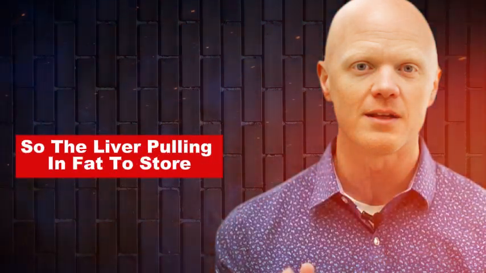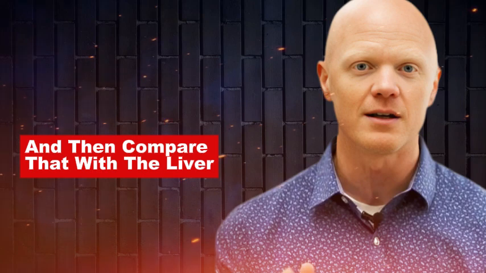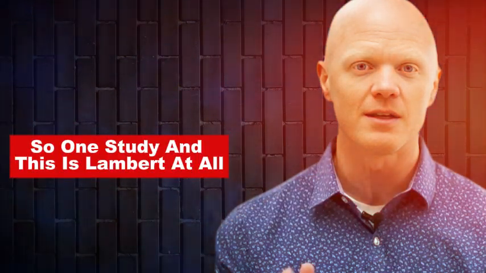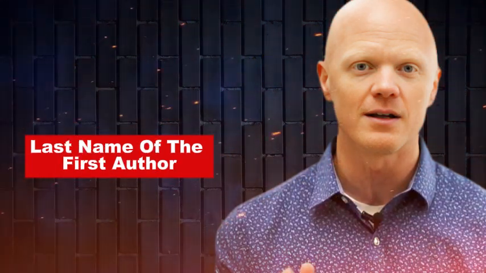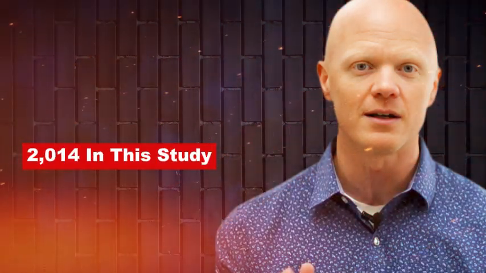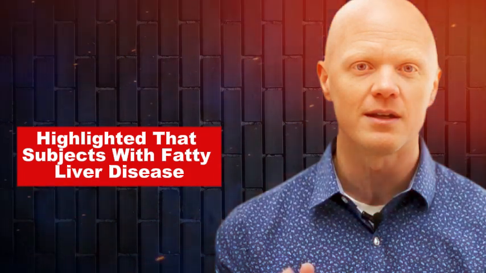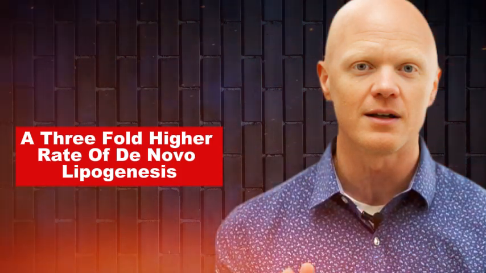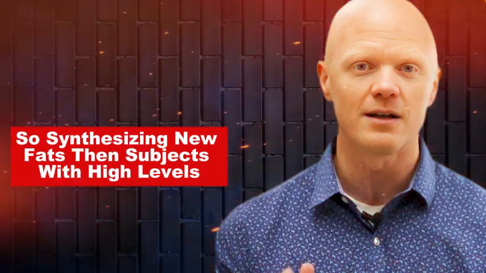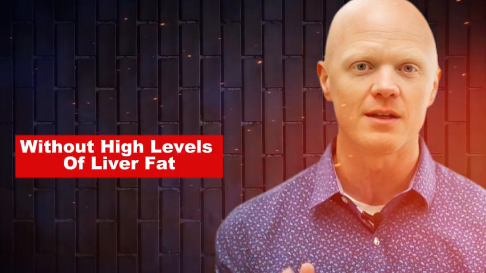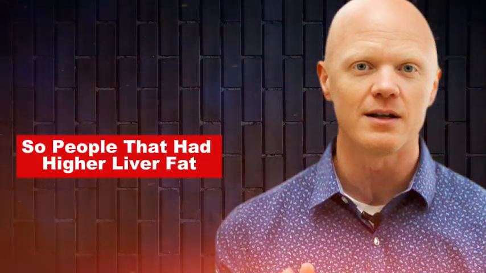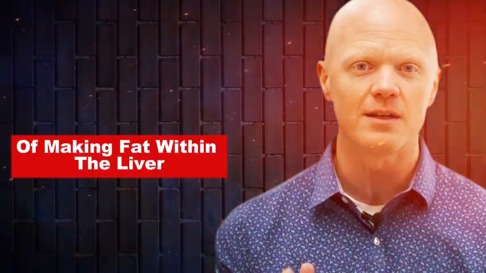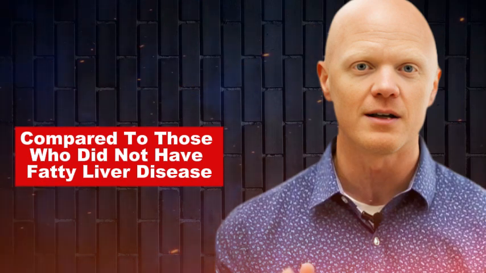So the liver pulling in fat to store, compared with the liver making its own fat to store. One study is Lambert et al., Lambert being the last name of the first author, 2014. This study highlighted that subjects with fatty liver disease had more than a 3-fold higher rate of de novo lipogenesis, so synthesizing new fats, than subjects without high levels of liver fat. So people with higher liver fat had a 3 times higher rate of making fat within the liver compared to those who did not have fatty liver disease.